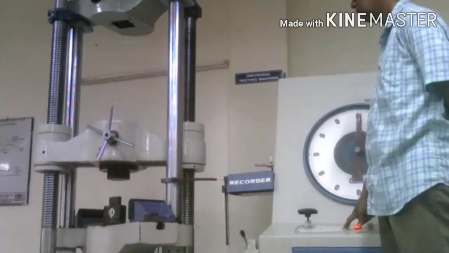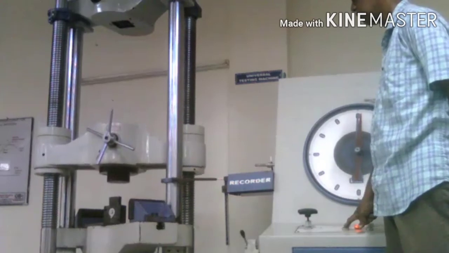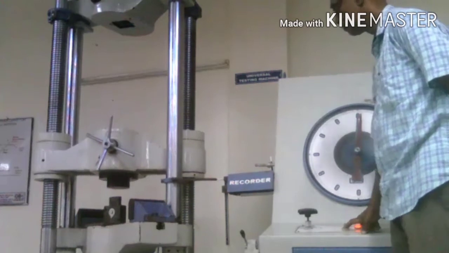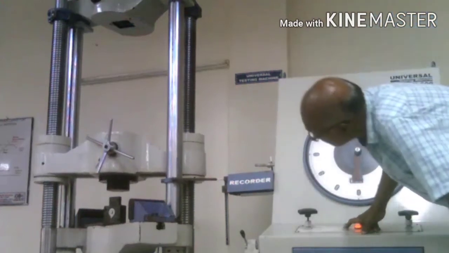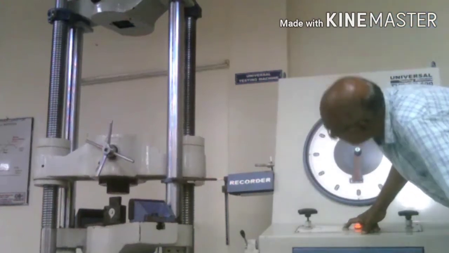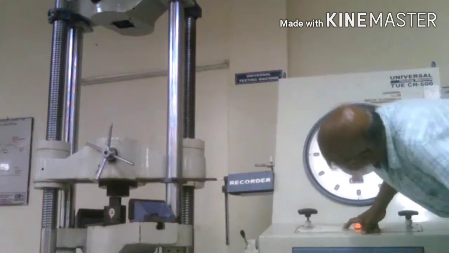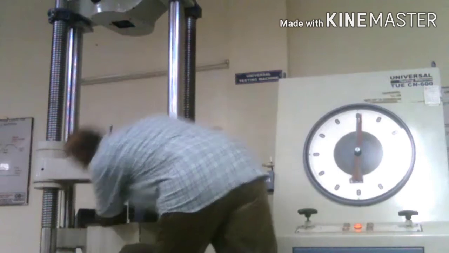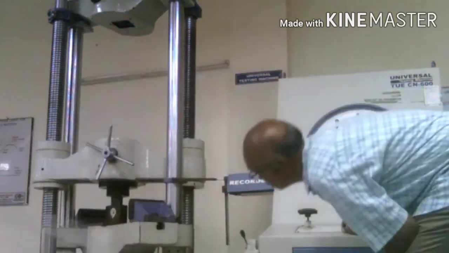When the load is applied, it will slowly increase. At one point, it will fail. We know that the cross section diameter is 12 millimeters. Here the failure is double shear, so the area is pi by 4 d square into 2. Using the area and load, you can find the shear stress.